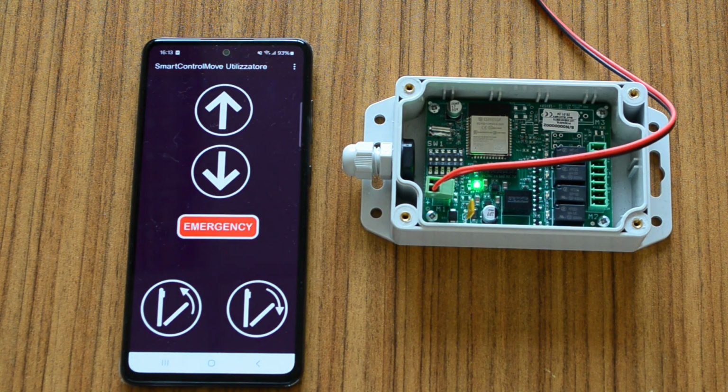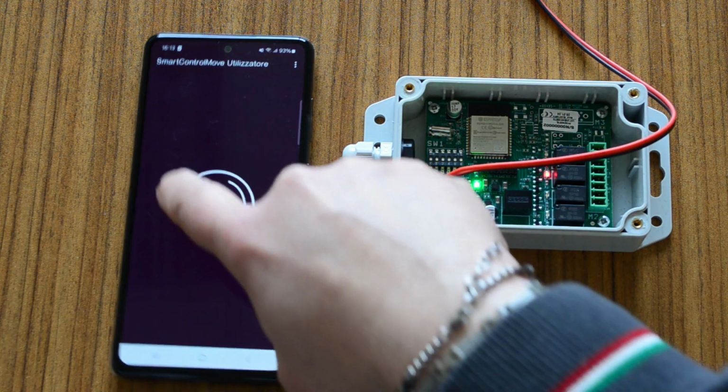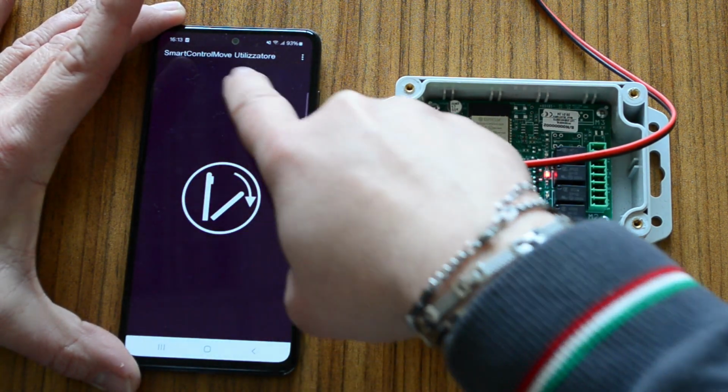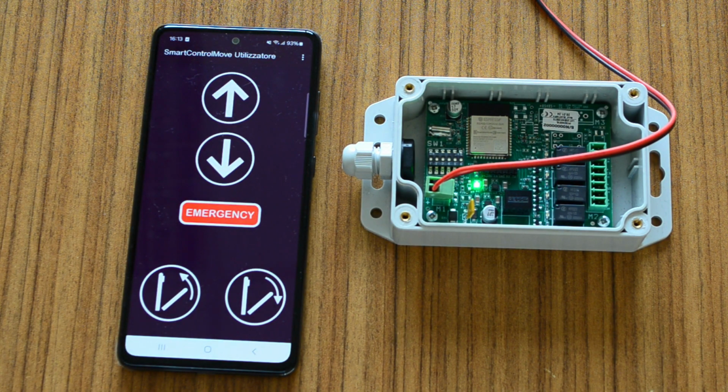Your smartphone will show the commands to move your device. By clicking on a command, it will enlarge to allow better usability. In fact, the command will be maintained even by moving your finger on the screen.